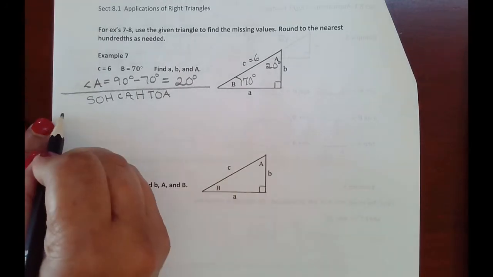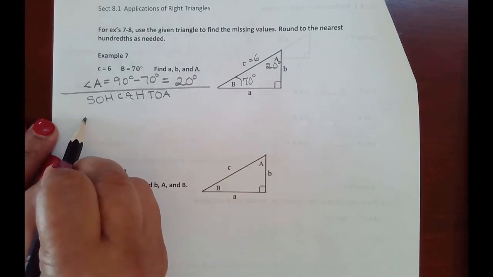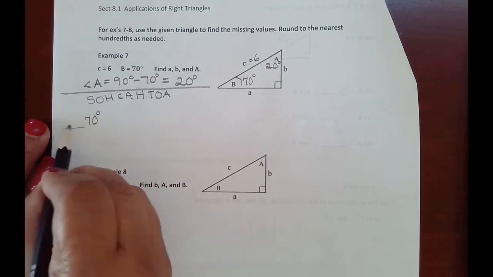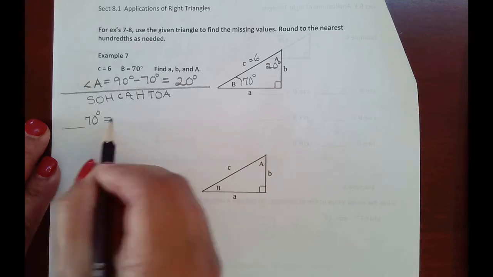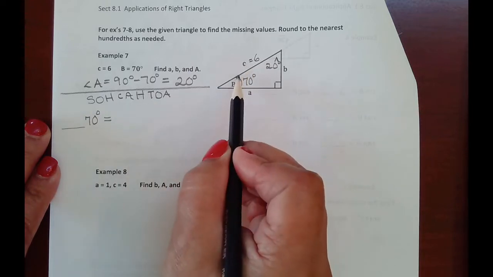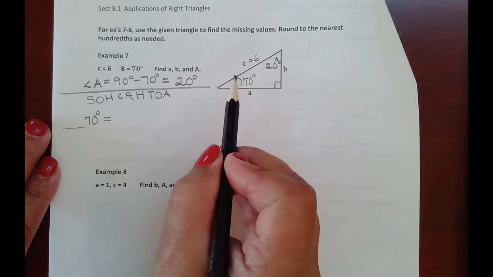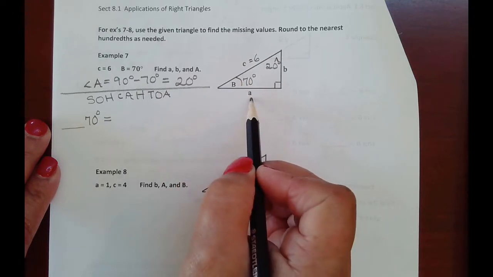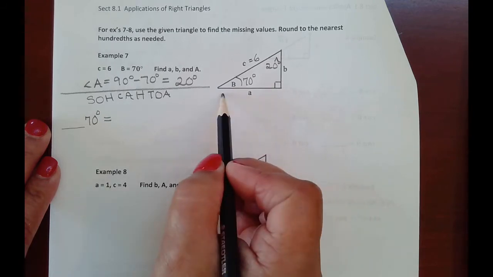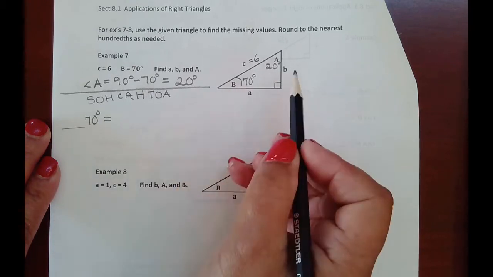I have chosen to stand on the 70-degree angle. Not sure which trig function I'm going to use right now, so I'll wait to name it. But I know I want to use hypotenuse, so something with hypotenuse, either sine or cosine. And then I think I am going to go after this side first. If I am going after this side called A, it is called adjacent. The leg that runs into the angle that you're standing on is called adjacent. The other leg is called opposite.